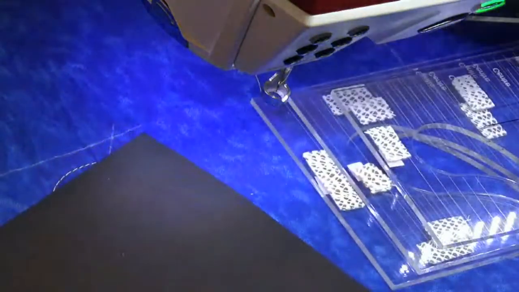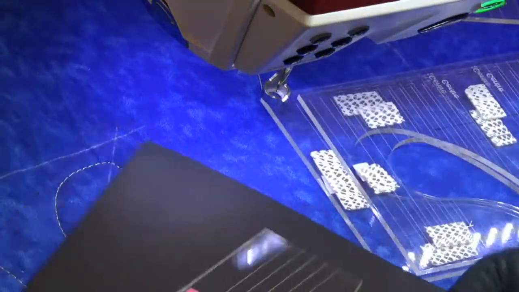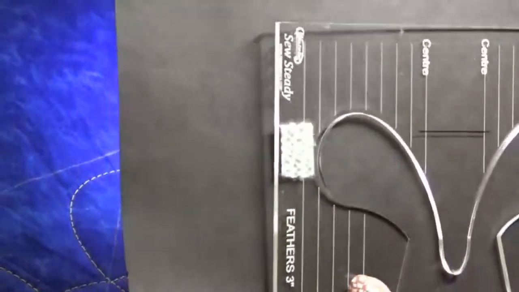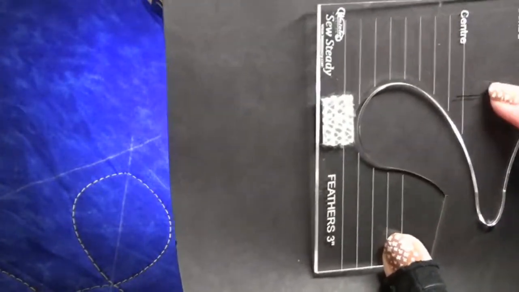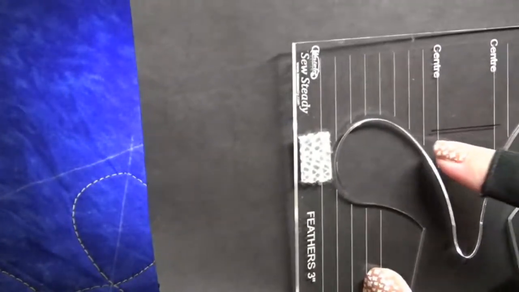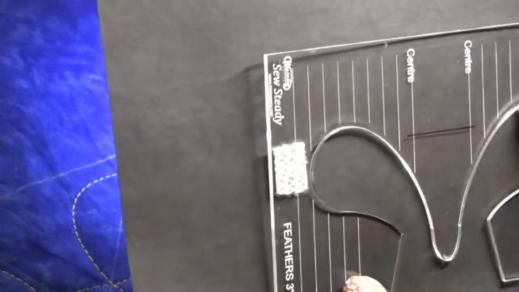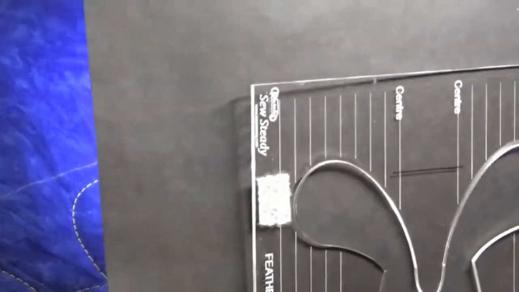And I'm going to show you what I've done on my feather templates. This is my feather template. And if you can see that black line right there, that line is exactly 1/4 of an inch below here, which is where it stitches. So I took a ruler, I lined up 1/4 of an inch.